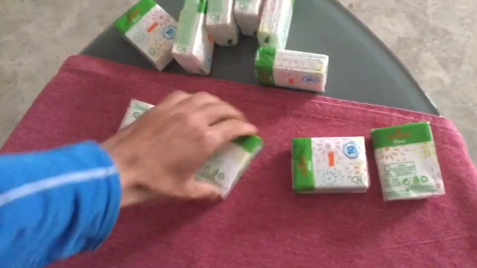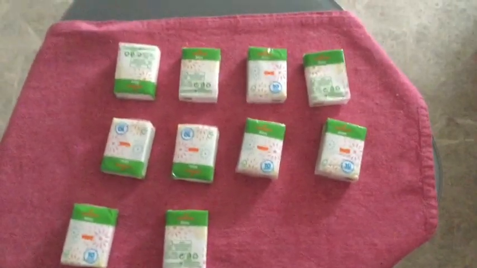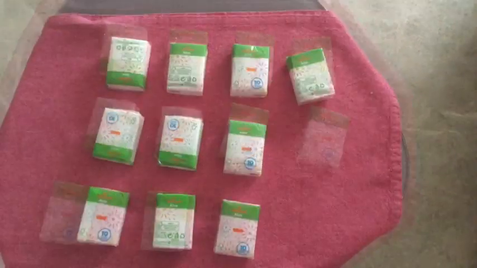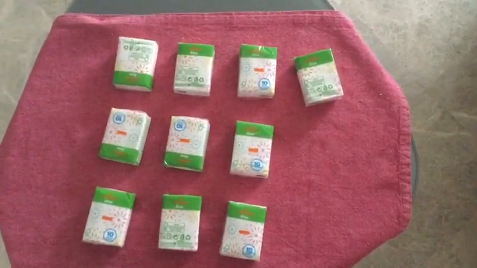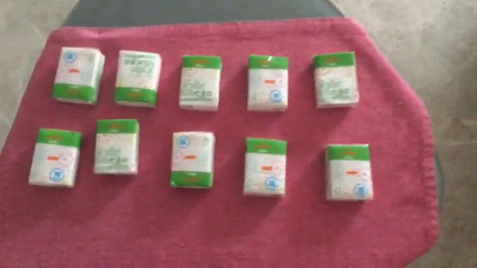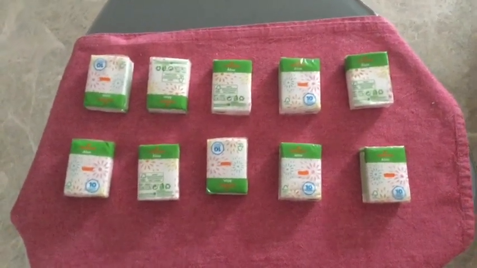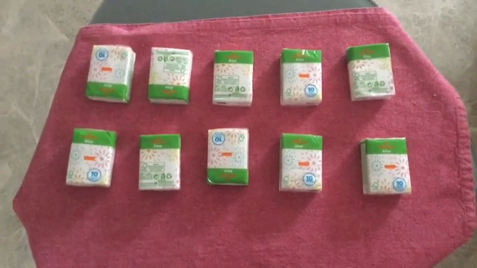So it's 2, 3, 4, 2, 4. Oh no, it doesn't work. I've got to try a different way. Still not working. I'll have to try a different way. There we go. I've made myself 2 rows. Oh, let's get that right. 2 rows and 5 columns.